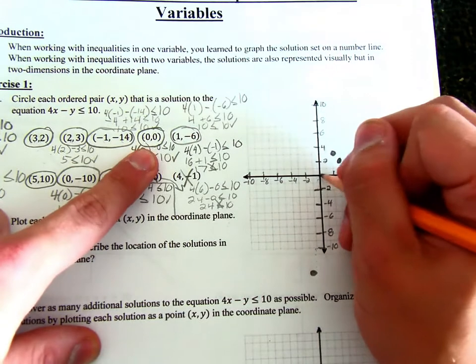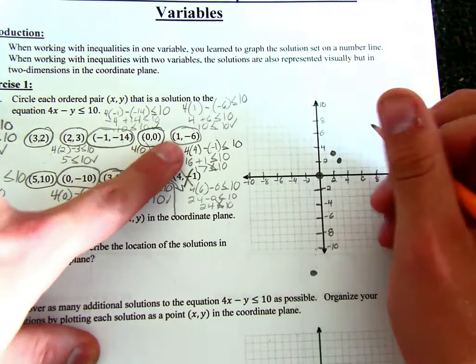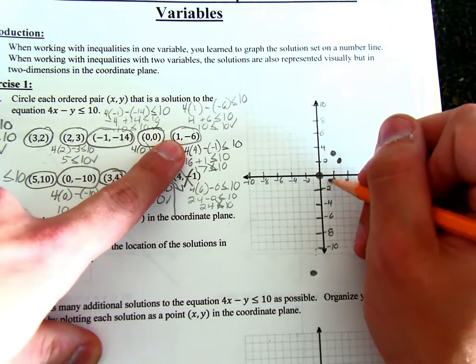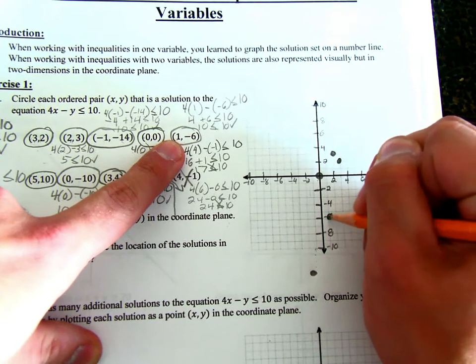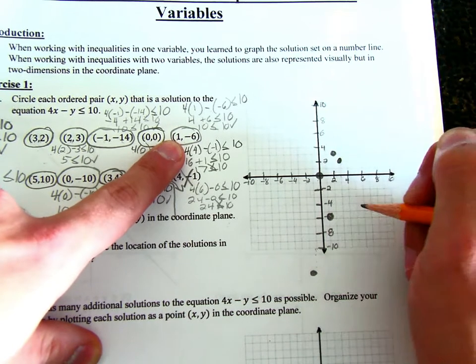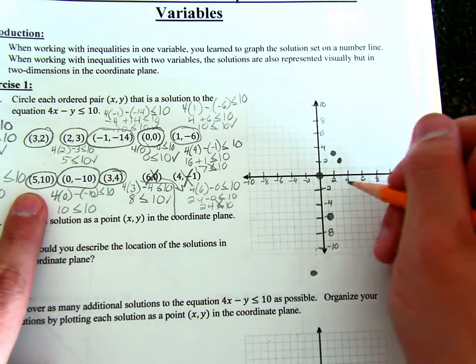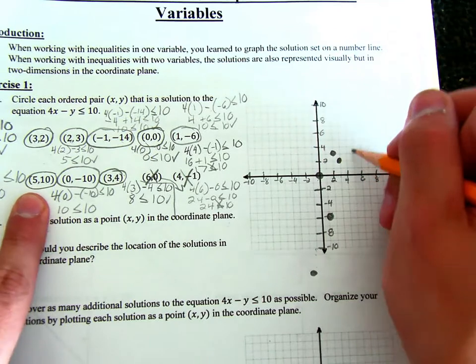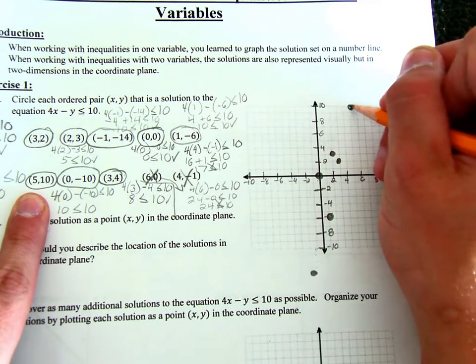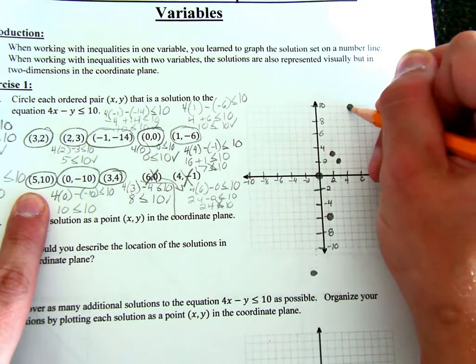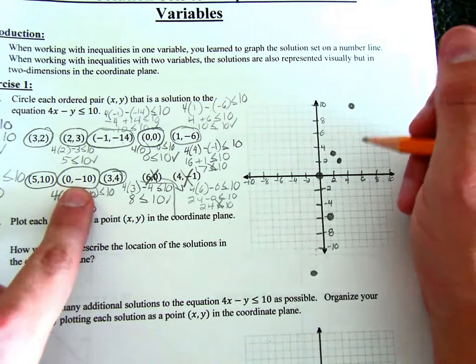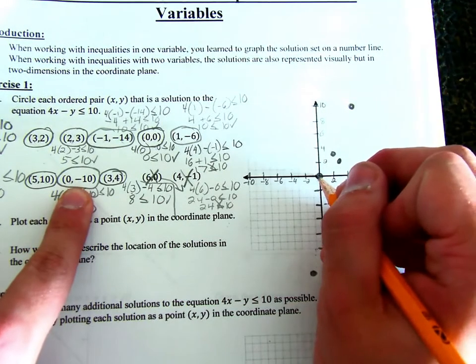0, 0. 1, negative 6. 5, 10. So I have 5 up to 10. 0, negative 10. So 0 on the x, negative 10.